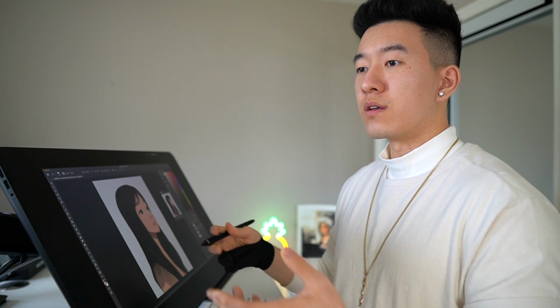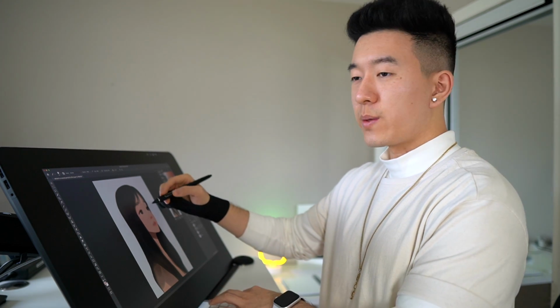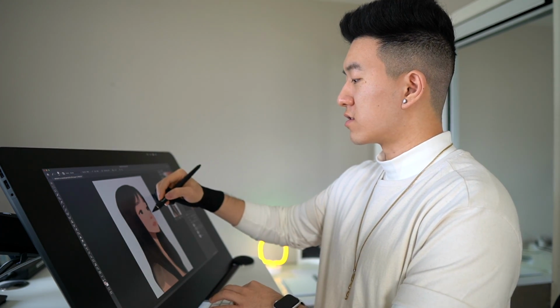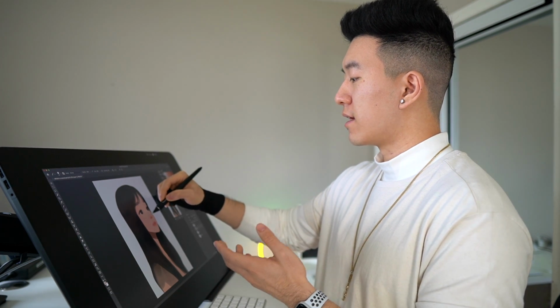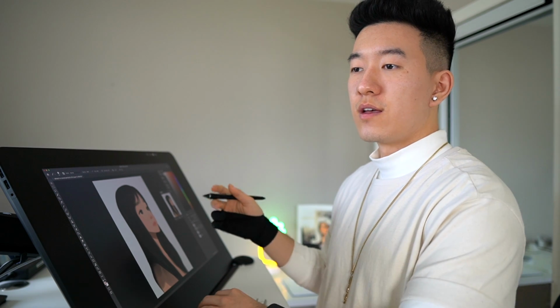I'm really having a lot of fun because these are the basic brushes, so they're not doing anything for me. They're not creating textures for me. If I want to make something look like a certain kind of texture, I have to think about how I'm going to do this, and it's a lot of fun.